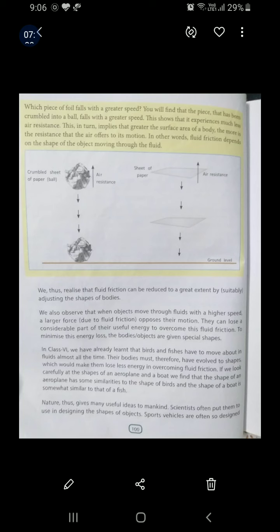In other words, fluid friction depends upon the shape of the object moving through the fluid. We thus realize that fluid friction can be reduced to a greater extent by adjusting the shape of the body.